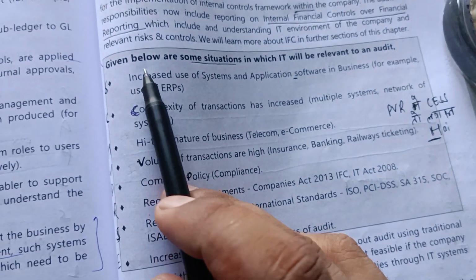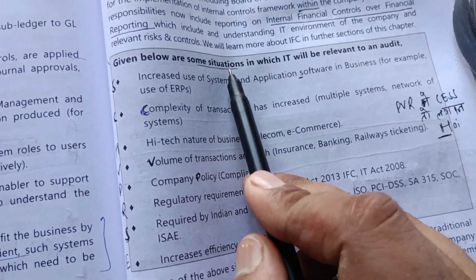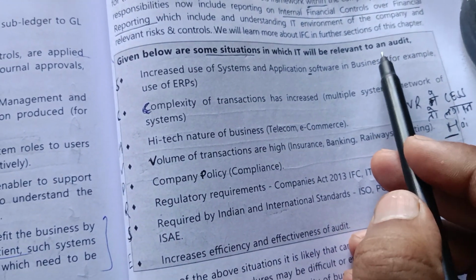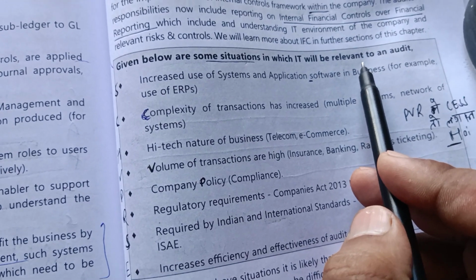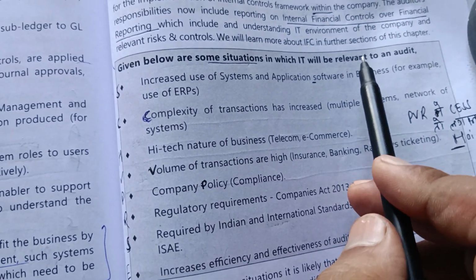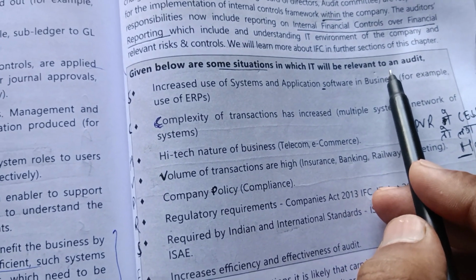Now what are some situations in which IT will be relevant in an audit? How IT will be helpful for the auditor?